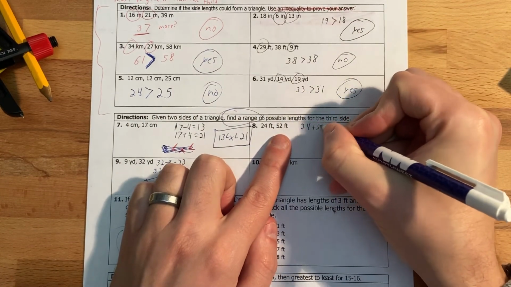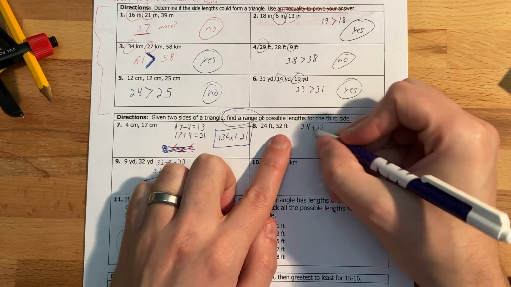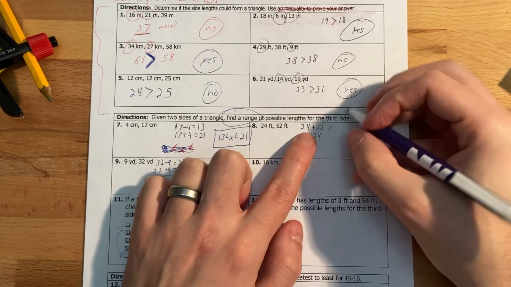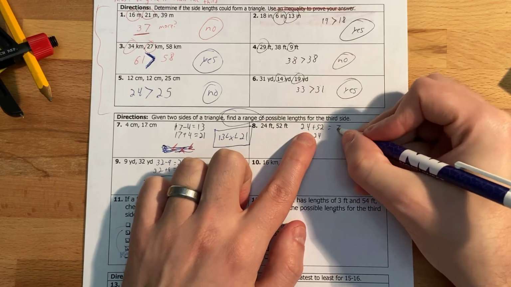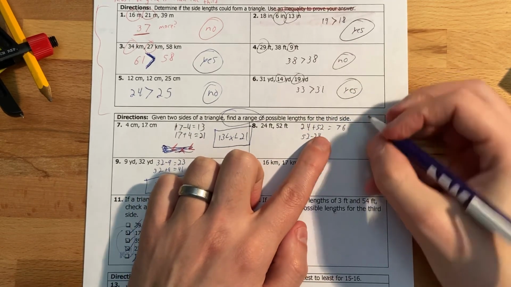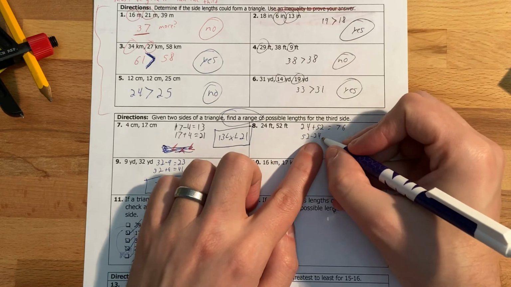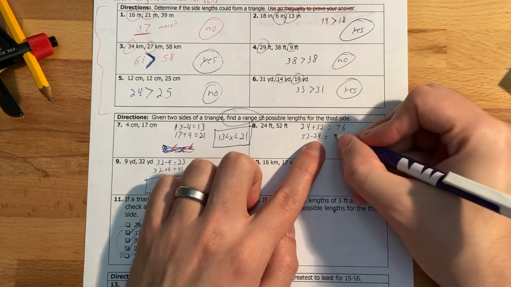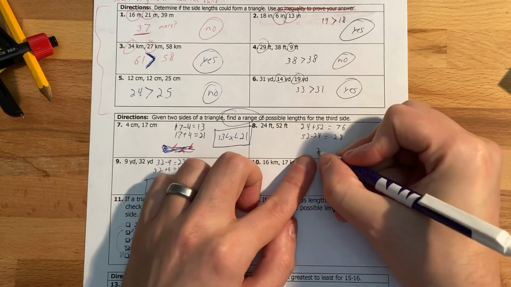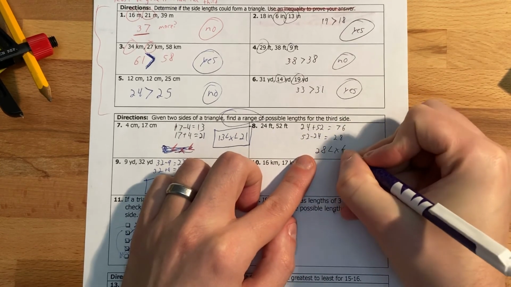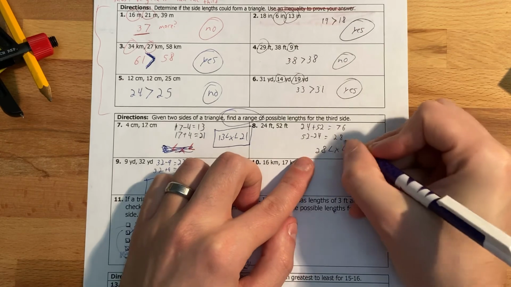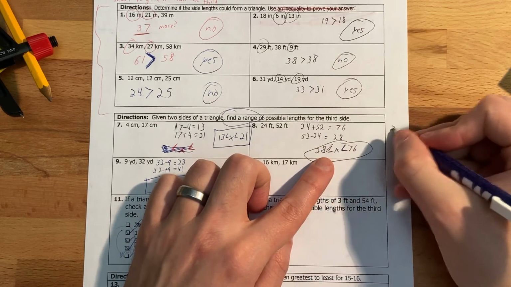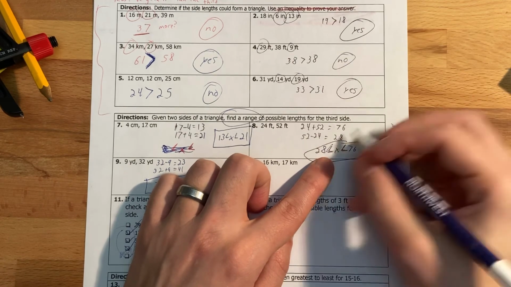24 plus 52, and then you subtract them. I guess that'll have to be 52 minus 24, which is 28, and 52 plus 24 is 76. So 28 is less than x is less than 76. Once again, it's always going to be less than symbols. It never changes. You will never see greater than. Always less than.